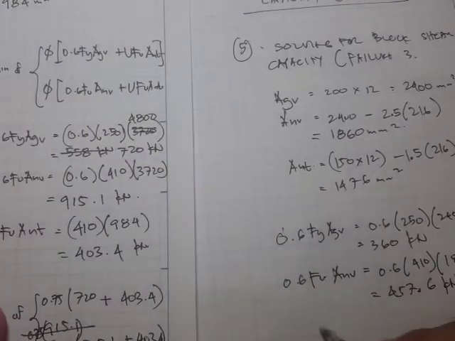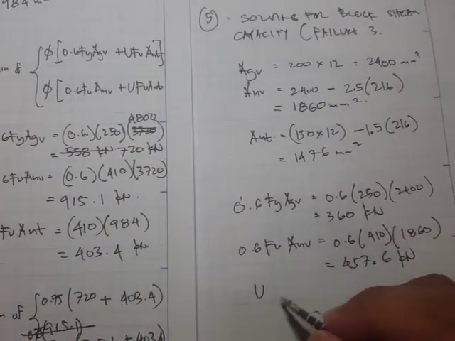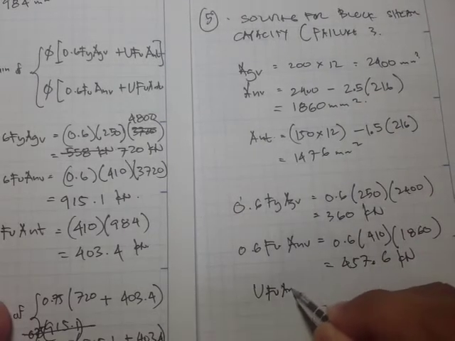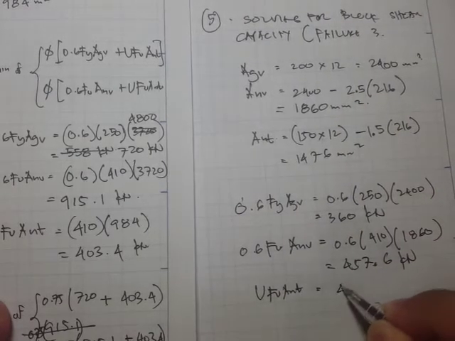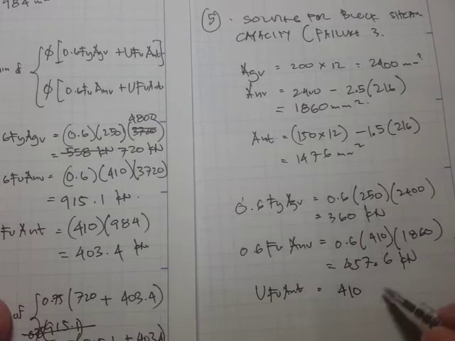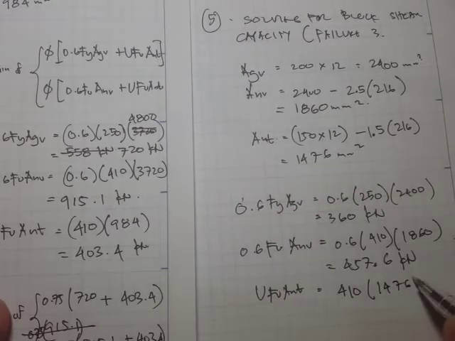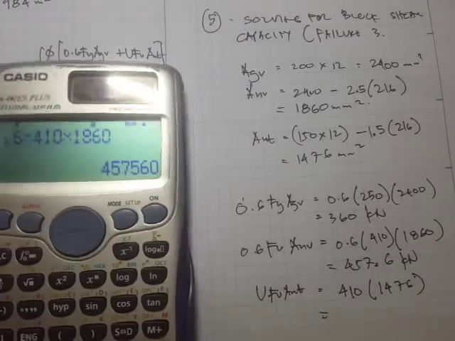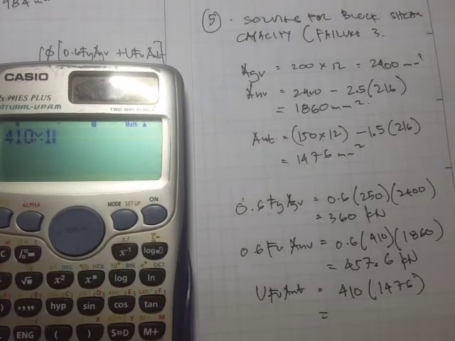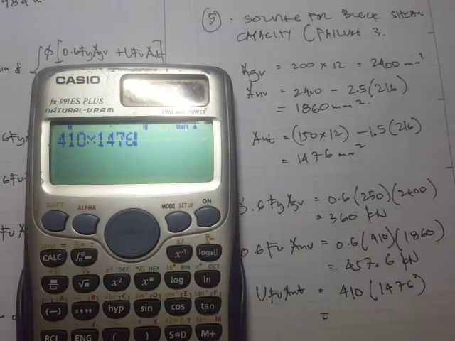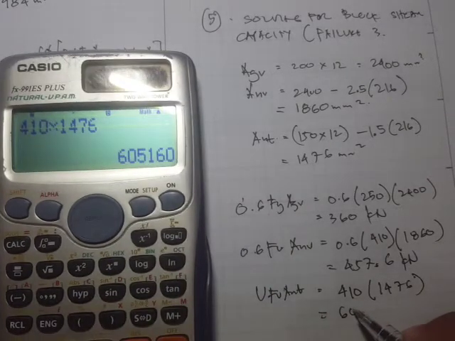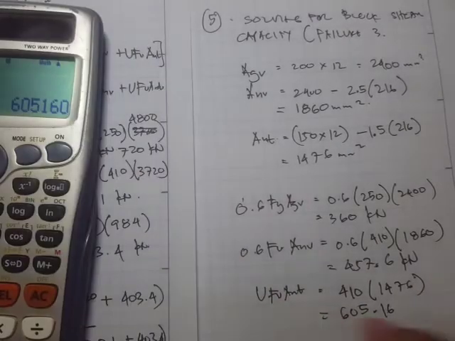And the last term is Fu Ant. It's just 410 times the area, which is 1476 mm squared. That's 605.16 kilonewtons.